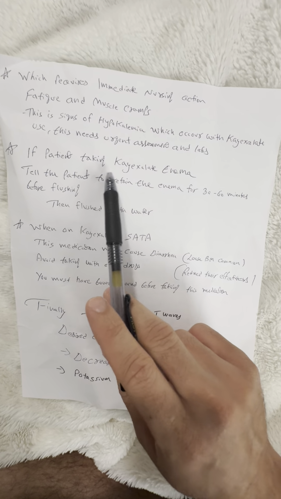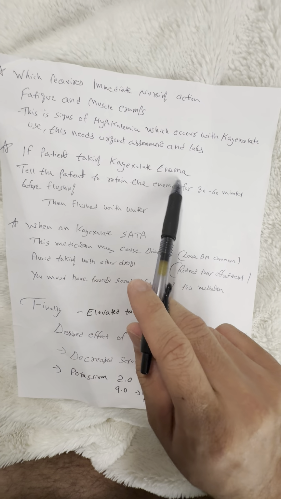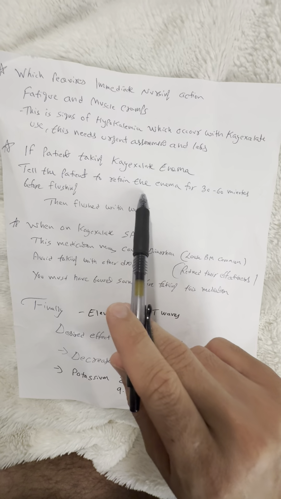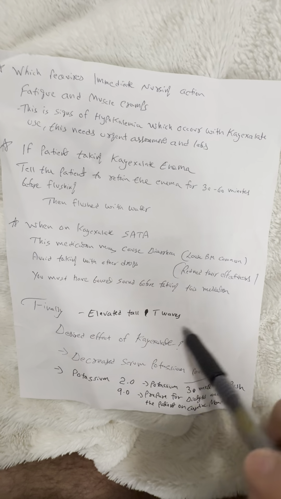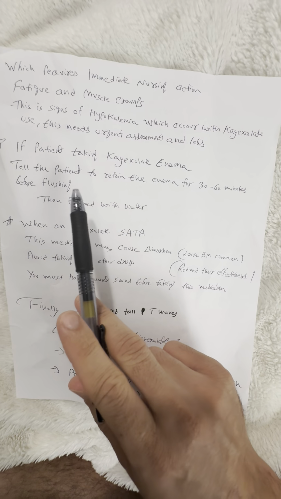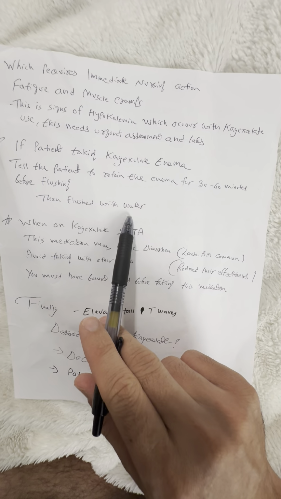If the patient is taking Kayexalate as an enema, right, tell the patient to retain the enema for 30 to 60 minutes before flushing. So you have to tell the patient to hold the enema 30 to 60 minutes before flushing, then flush with the water.